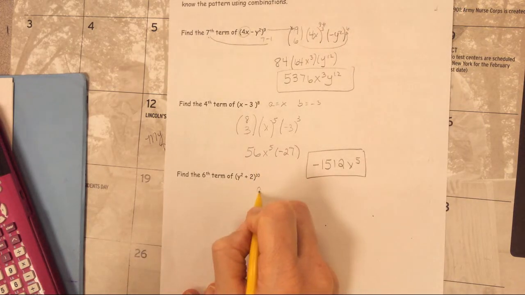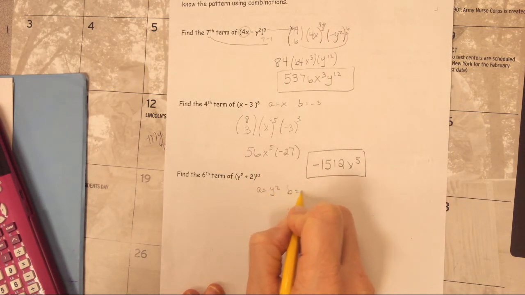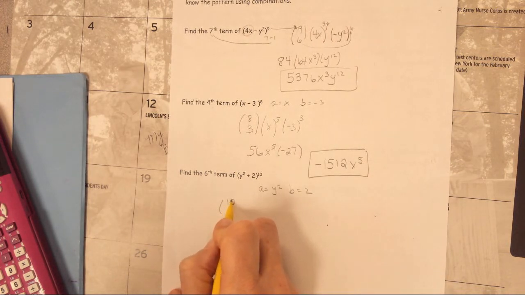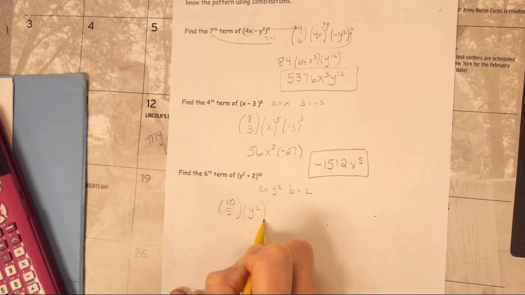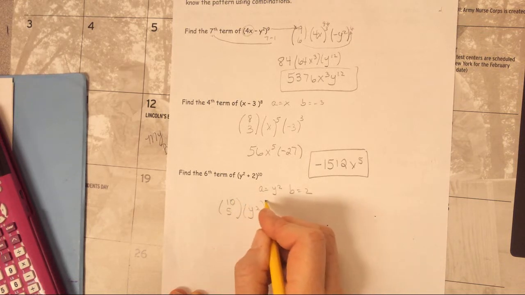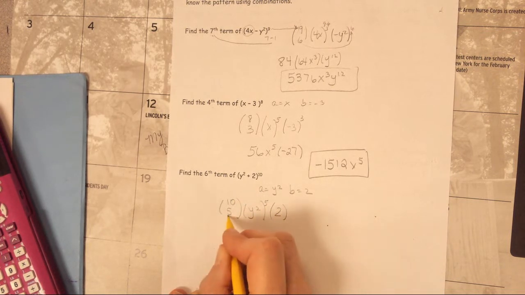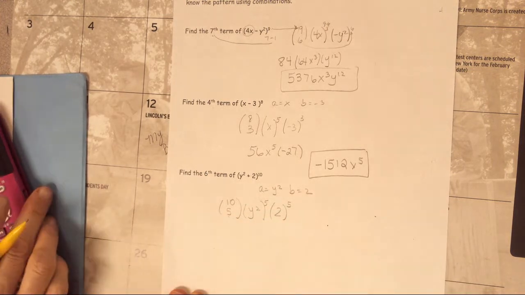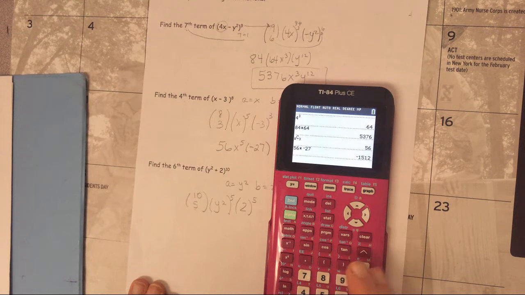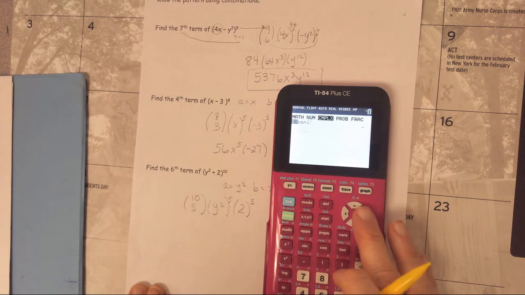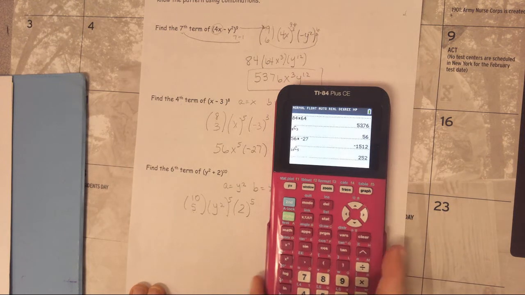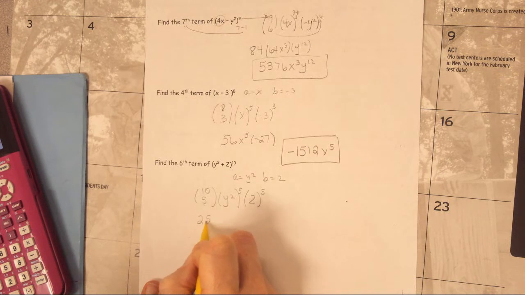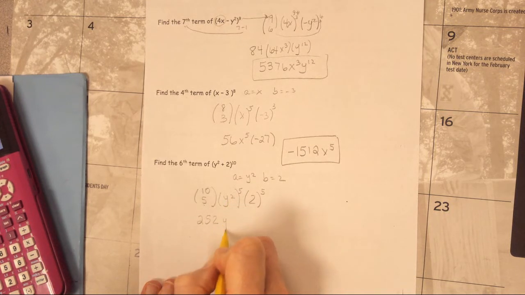All right, really quickly, my a is y squared, my b is 2. So I'm going to do 10 choose one less than the term I'm finding, which is 5. I will take my a and raise it to the difference of those, which is 5, and my b to the bottom. 10 choose 5 is 252. y squared to the fifth power would be y to the 10th.